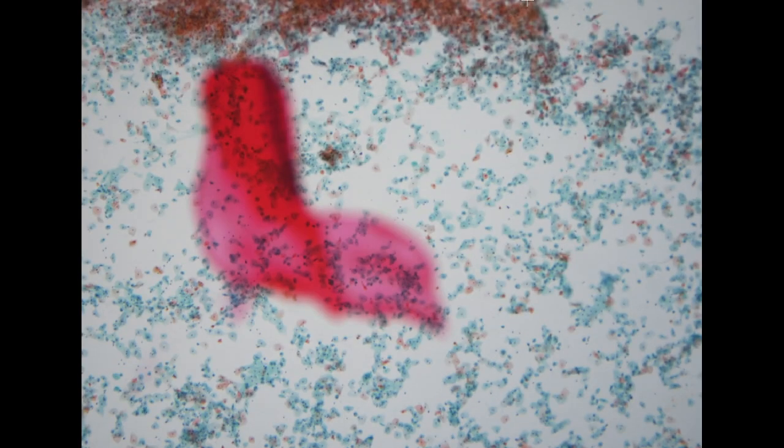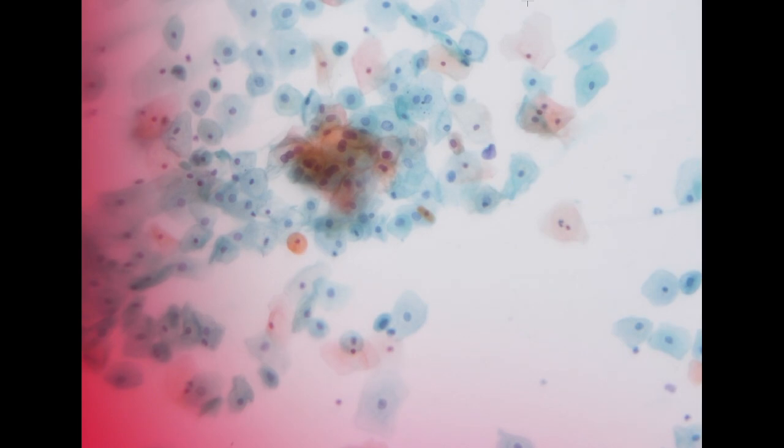So the next specimen is a Pap smear. In the background it's quite clean, and we start to see some clusters of superficial cells with koilocytic change and binucleation. So this is suspected to be LSIL, and we just need to find some more cells.